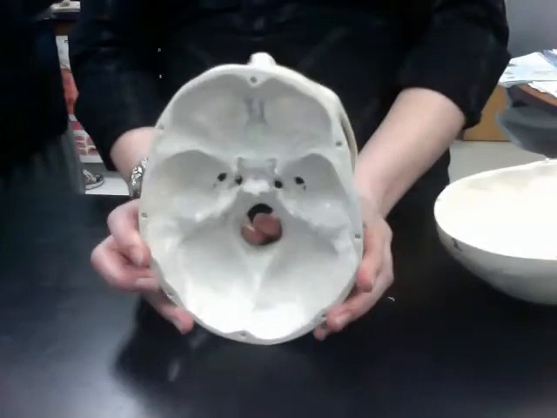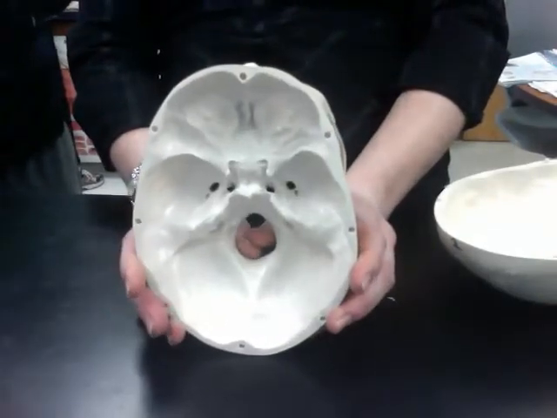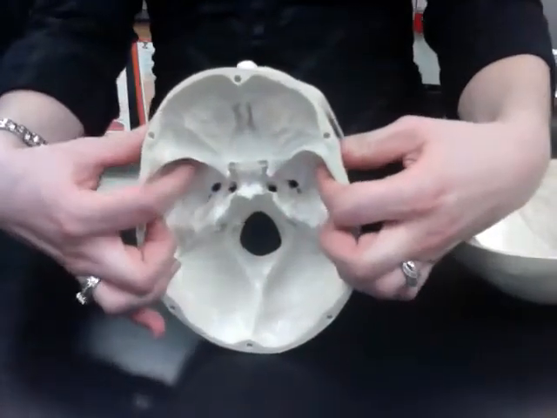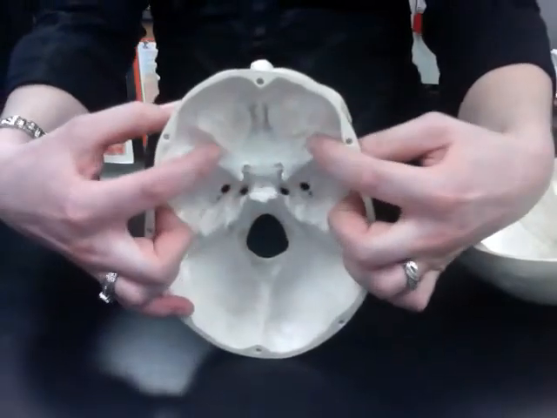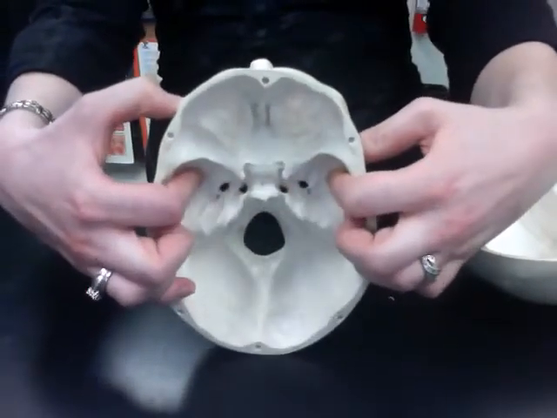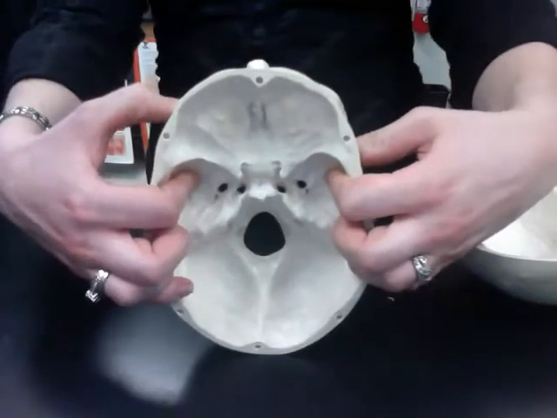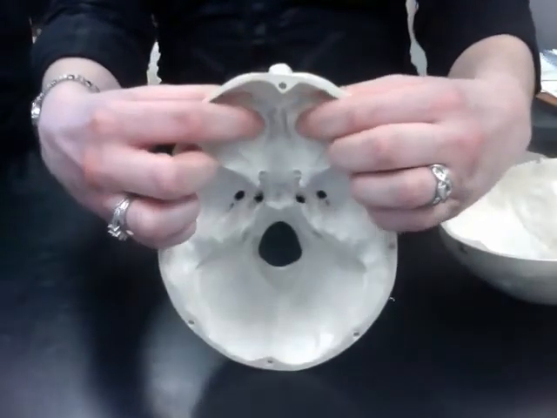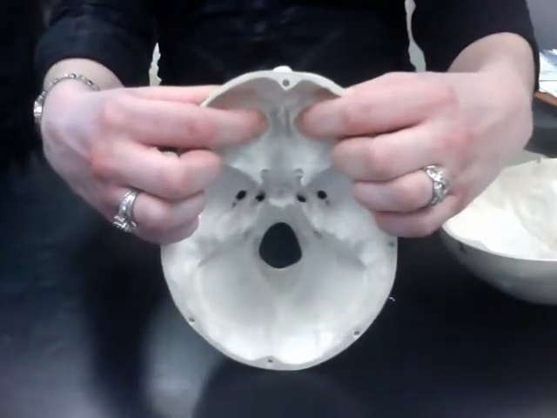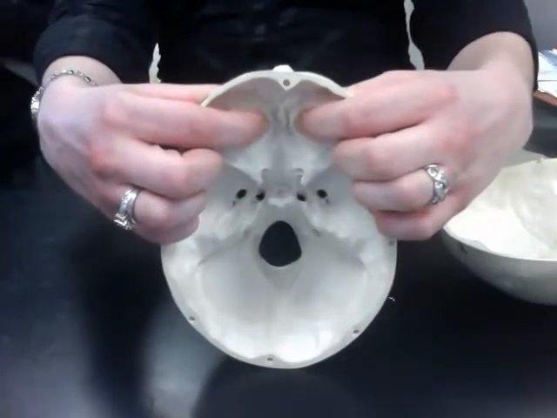From an inside view of the skull, with the skull cap taken off, this portion, as well as this portion, is all part of the sphenoid bone. The ethmoid can be seen between my fingers here. It's both the ridge and the holes on the side of the ridge.